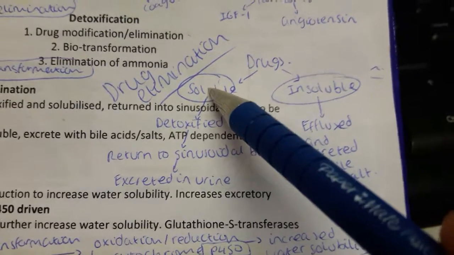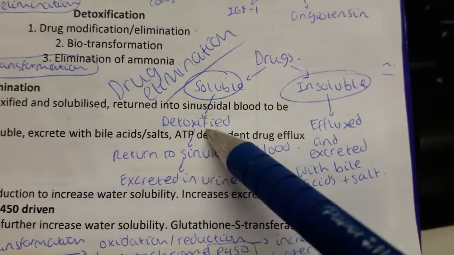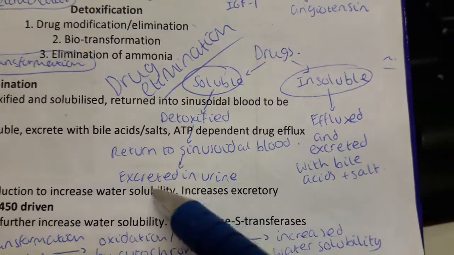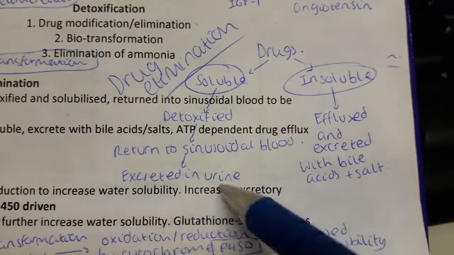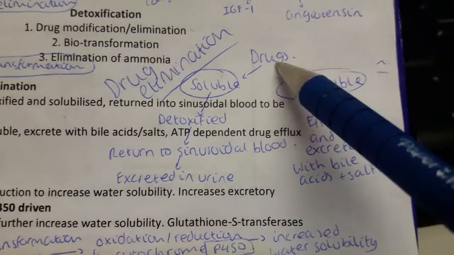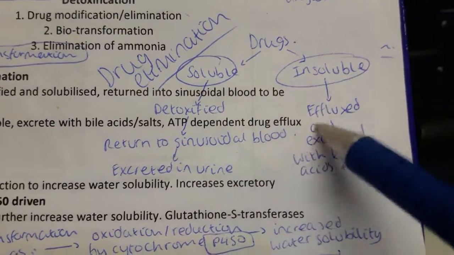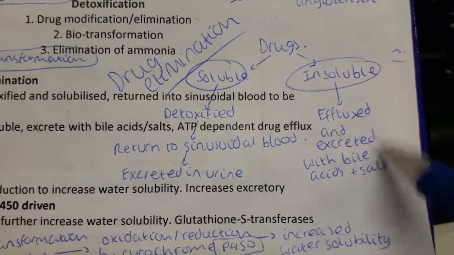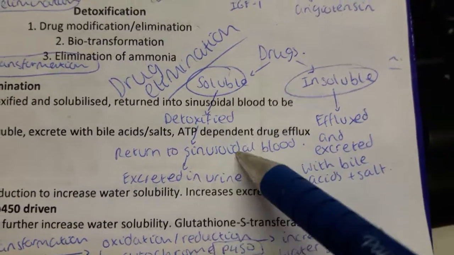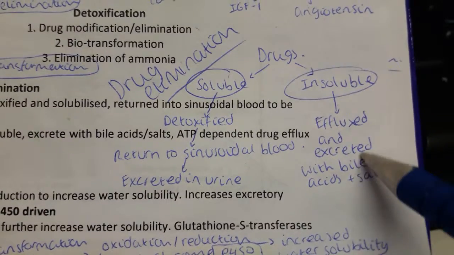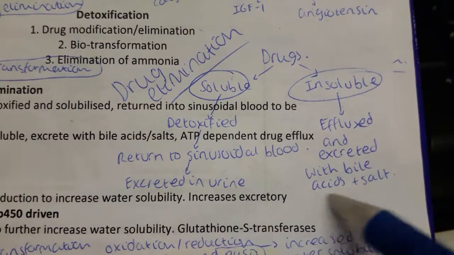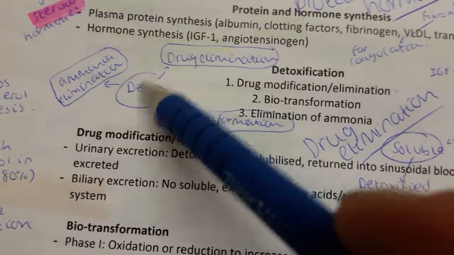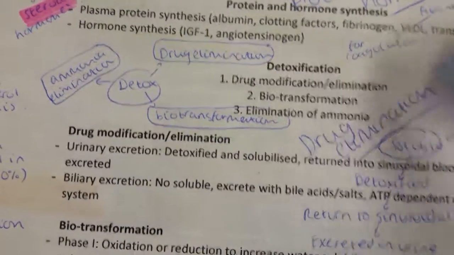Soluble drugs are detoxified, and then they return to the sinusoidal blood, and they're excreted in urine because they're soluble. However, if the drugs are insoluble, then they're effluxed and excreted with bile acids and salt. So the soluble drugs enter the sinusoid, the insoluble drugs enter the bile canaliculi and are excreted with bile acid and salt. So that's the drug elimination function of the detox function, right?